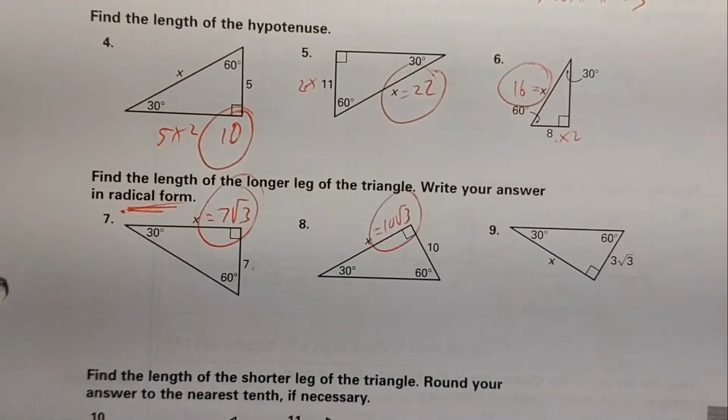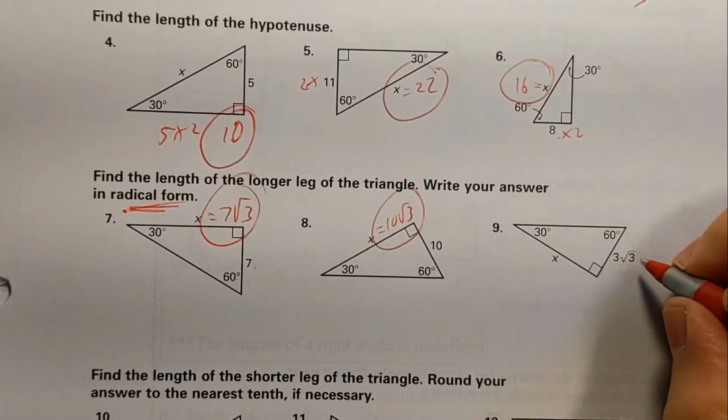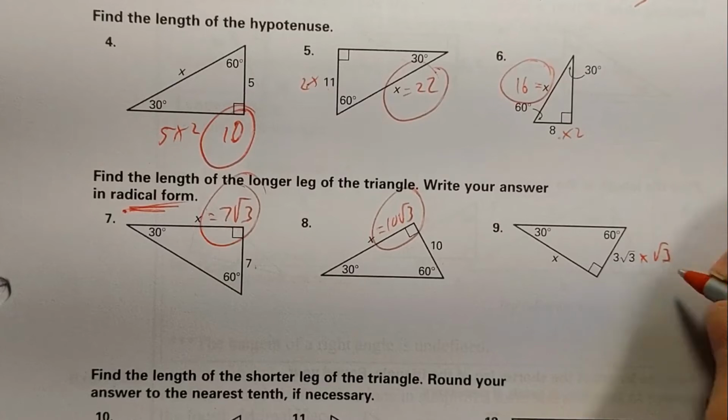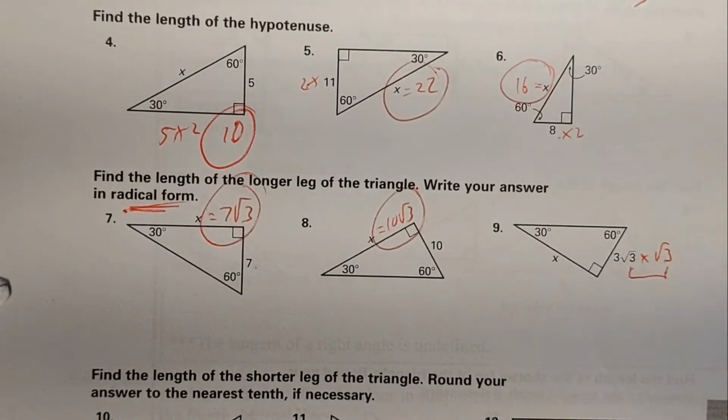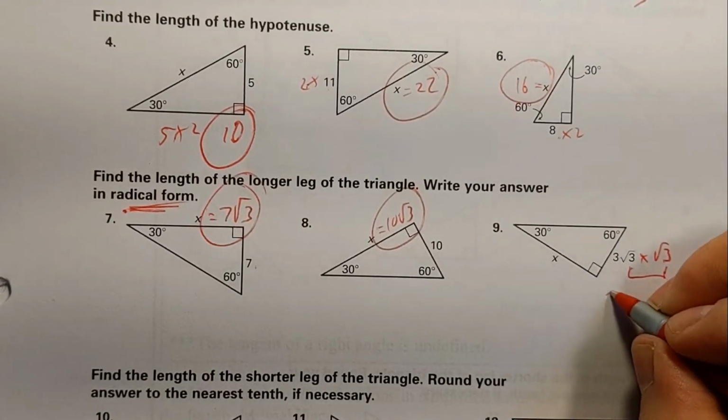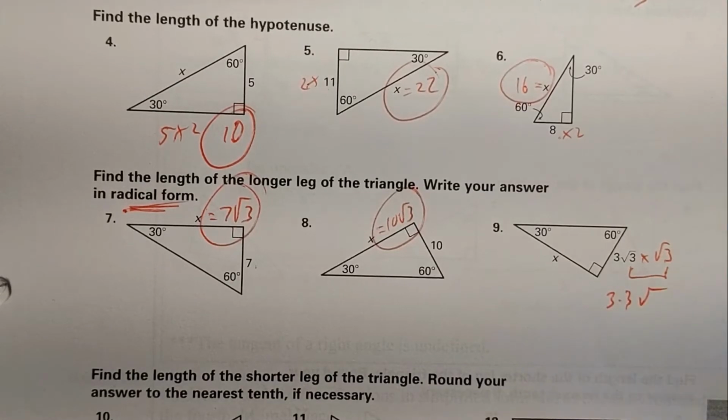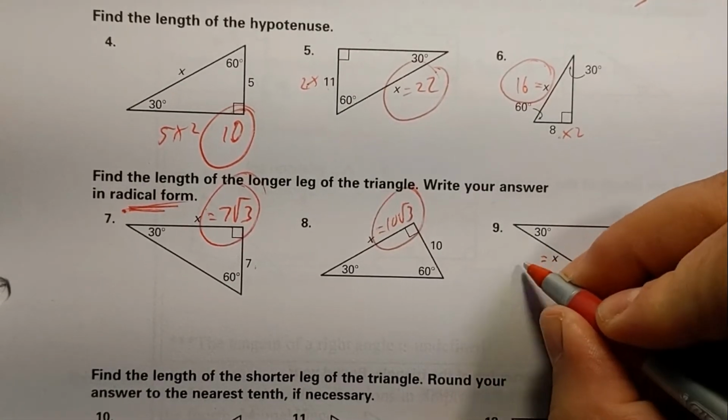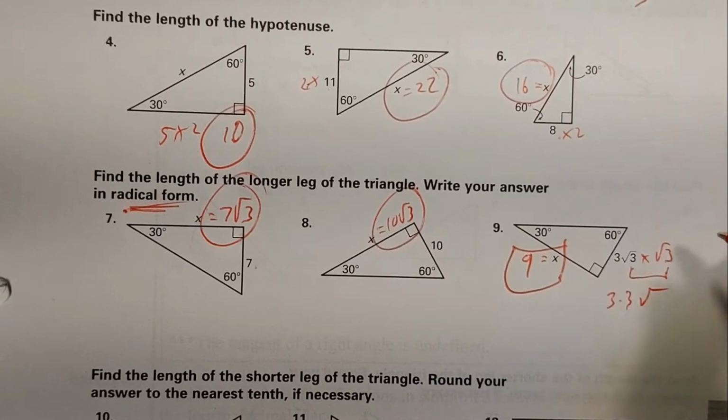So there's those. And then over here, if you multiplied this by another square root of 3, now you have a pair of 3's inside the radical, which would go outside. And then 3 times 3 is 9, so that means the x is going to be 9 on that one.